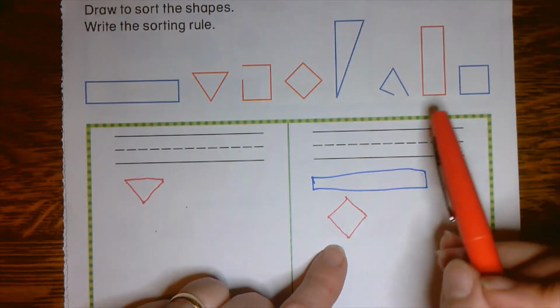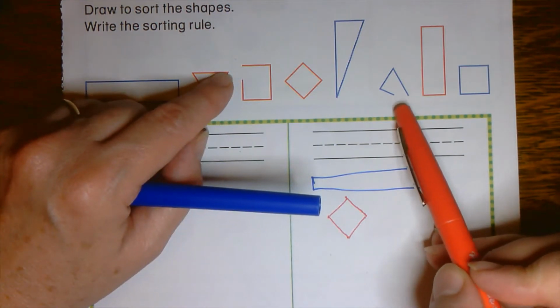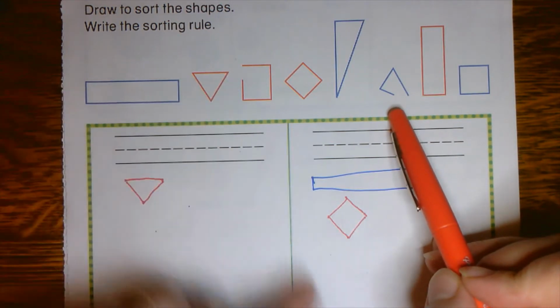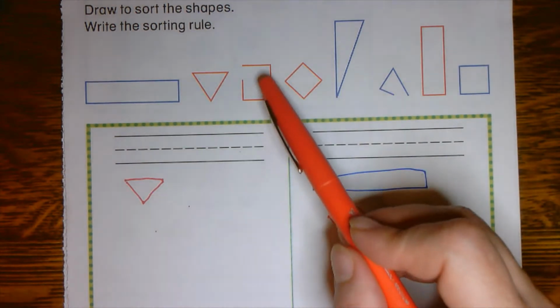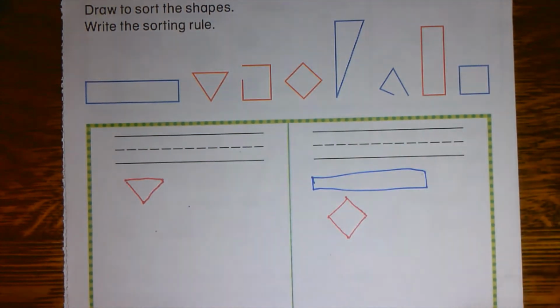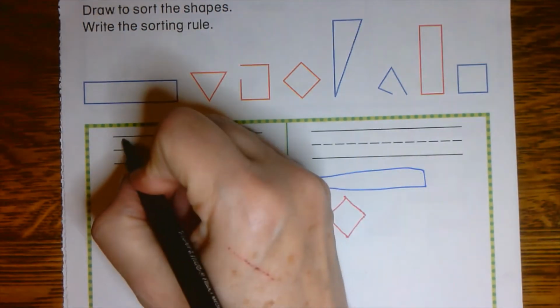Which side does it go on? Take a look at these two. You see how they have open spots? If they have open spots, they're actually not shapes. They're just lines. A shape has to be closed. So those don't count. So you can see these left and put them here, and then we're going to go ahead and write triangle.